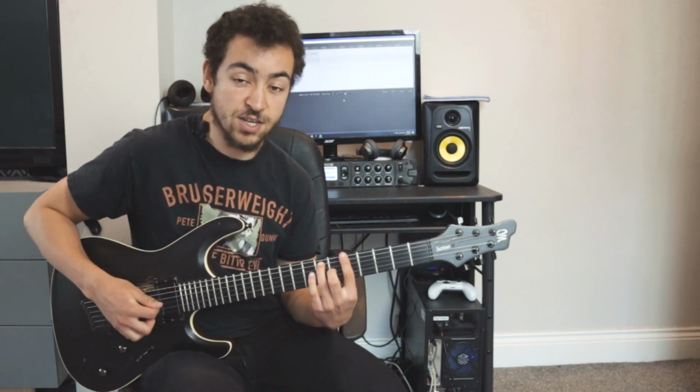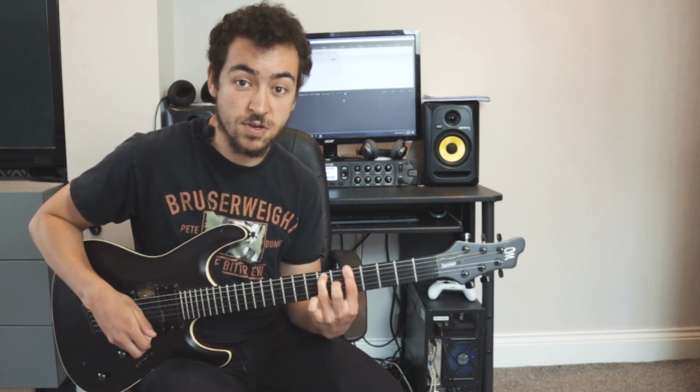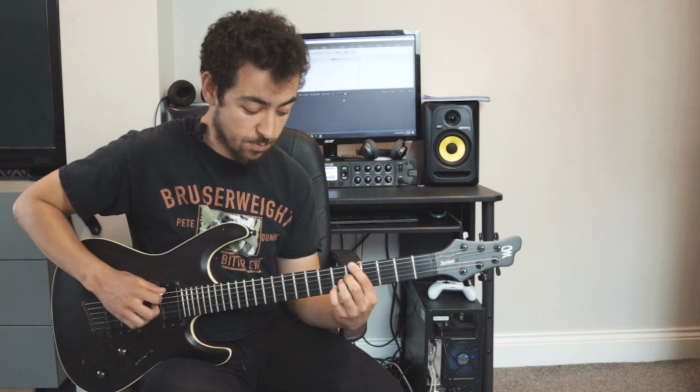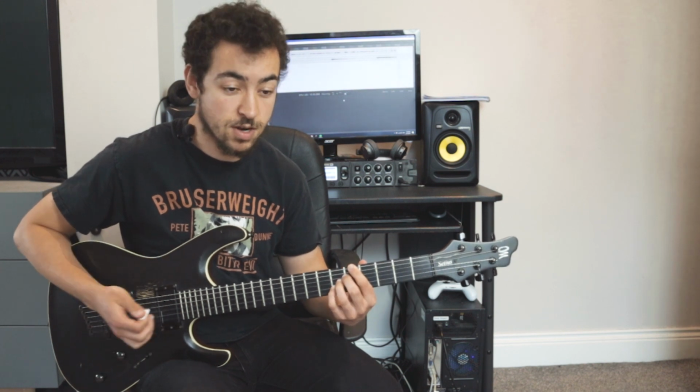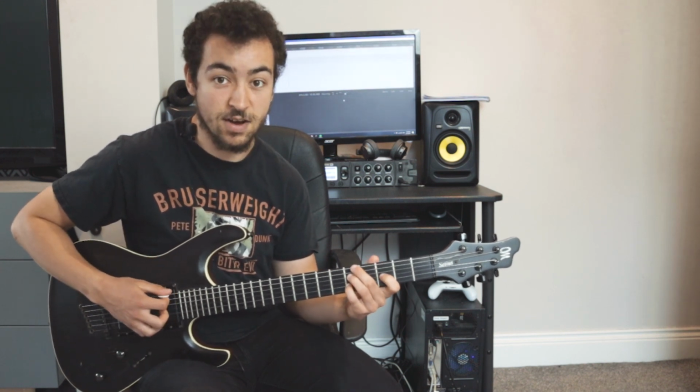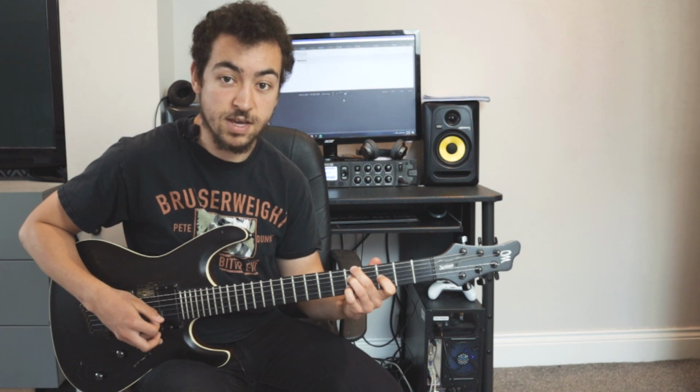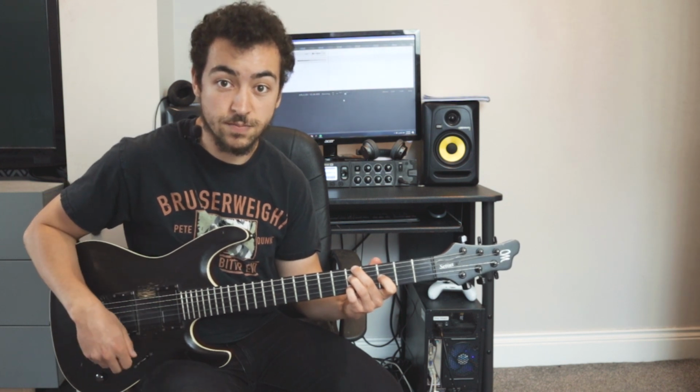So for example, if we take a dominant seventh chord here, A7, and we raise the fifth, we get an A7 sharp 5. That's my favorite one. Or we could get an A7 flat 9, if we add a flat 9 to our chord.